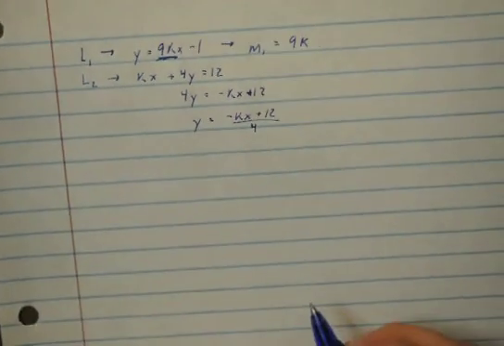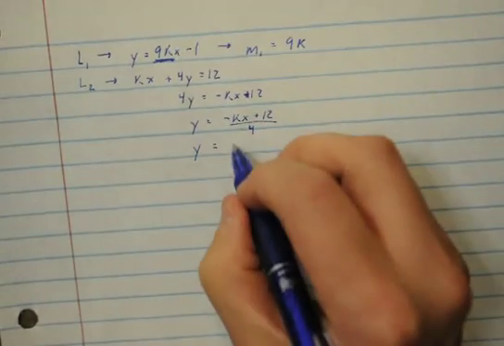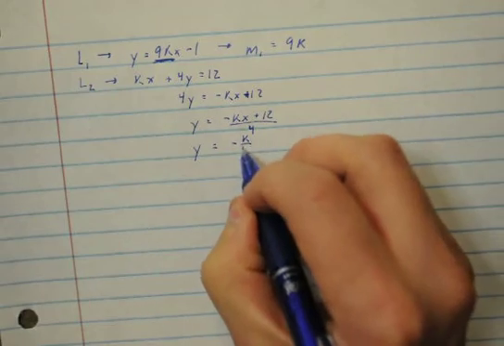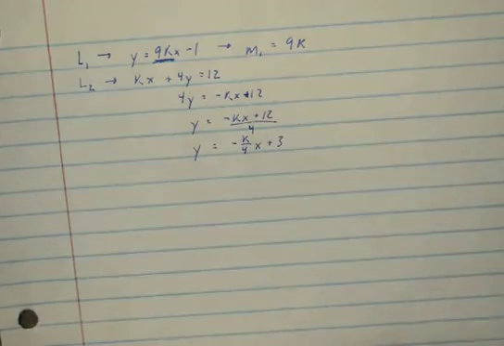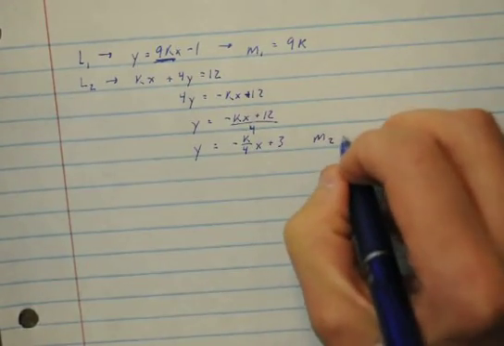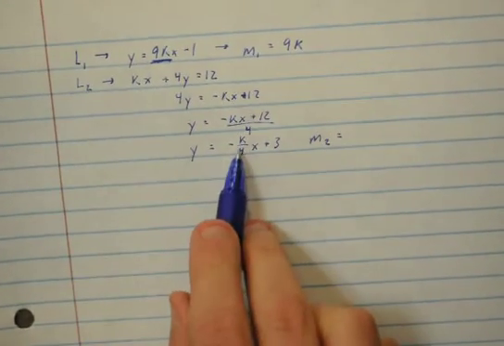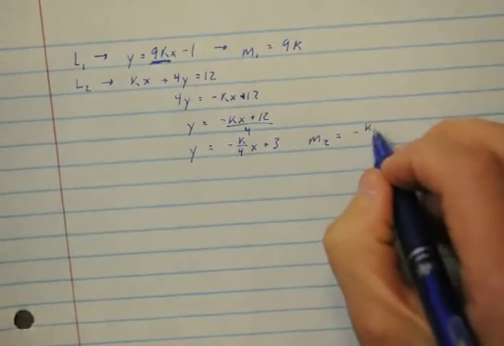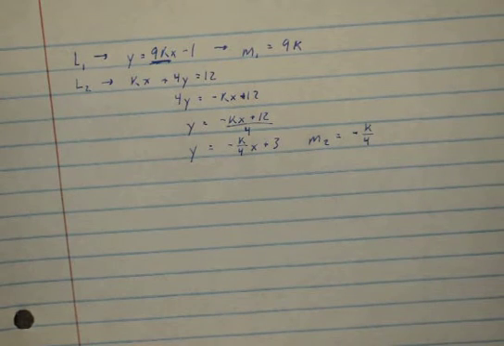Like that. It would look something like this: negative k over 4 x plus 12 over 4. So I'm just doing some algebra there. And therefore the slope of the second line is negative k over 4.